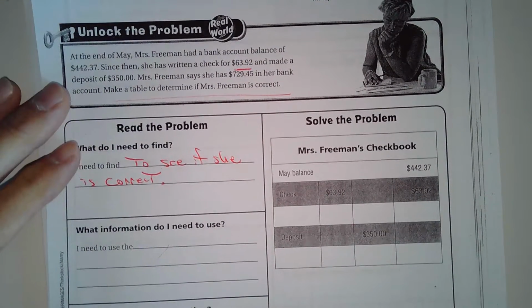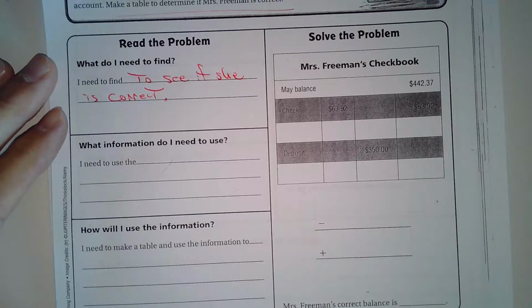It says, what information do I need to use? Just below that.